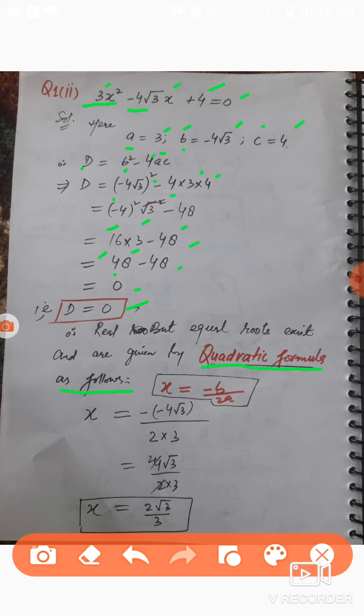We know x equal to minus b by 2a. So x is equal to minus times b, over here is minus 4 into square root 3. So we'll write minus 4 into square root 3 divided by 2 into a, that is 2 into 3. Now this comes out to be 4 times square root 3 divided by 6, 2 3s are 6, 2 2s are 4, and we are left with x equal to 2 square root 3 divided by 3.